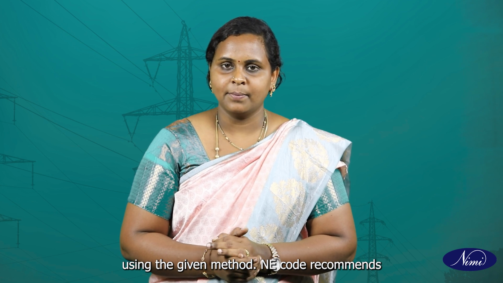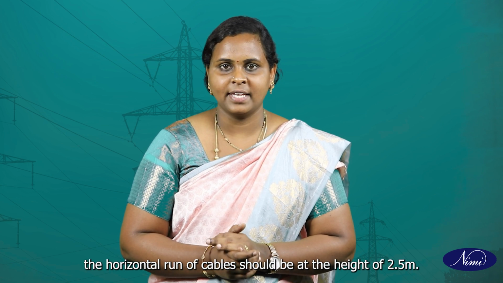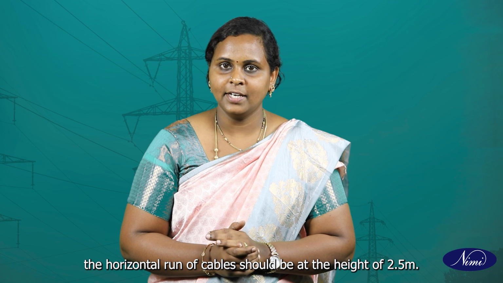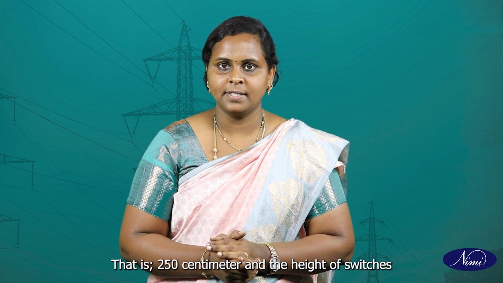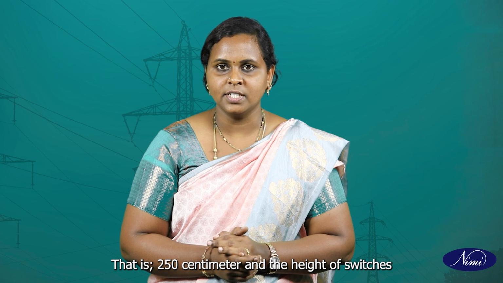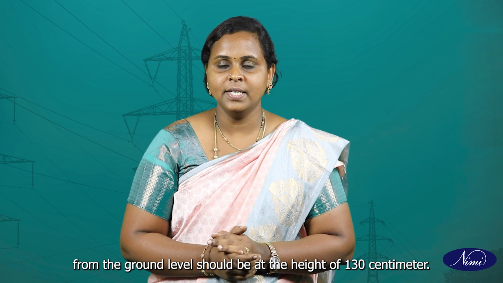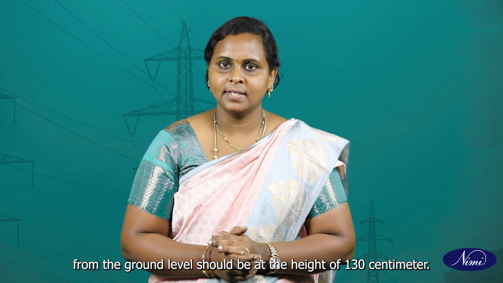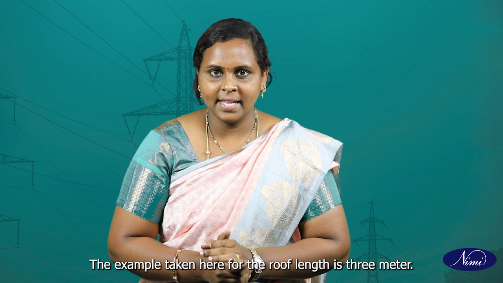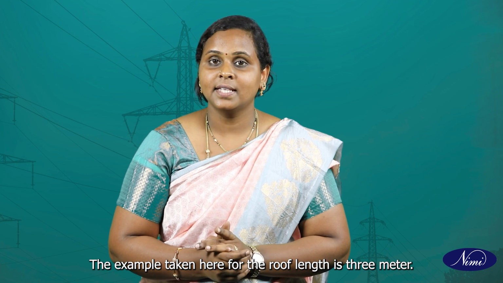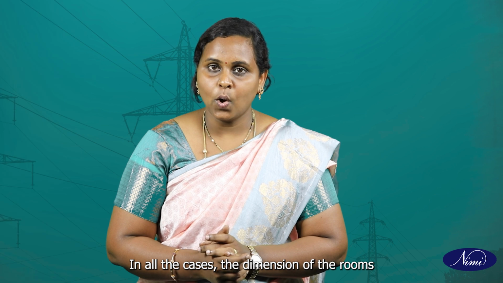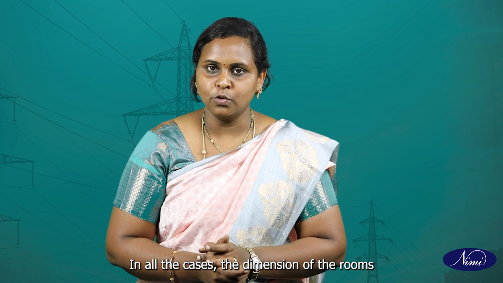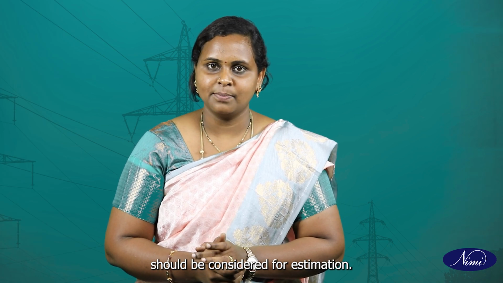NE code recommends the horizontal run of cables should be at the height of 2.5 meter, that is 250 centimeter, and the height of switches from the ground level should be at the height of 130 centimeter. The example taken here for the roof length is 3 meter, that is 300 centimeter from the ground level. In all the cases, the dimension of the roof should be considered for estimation.